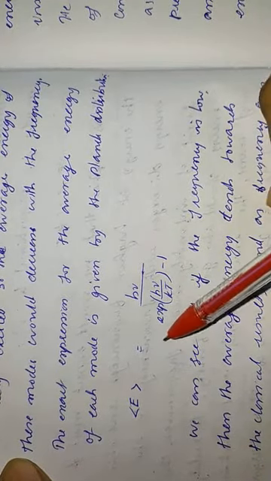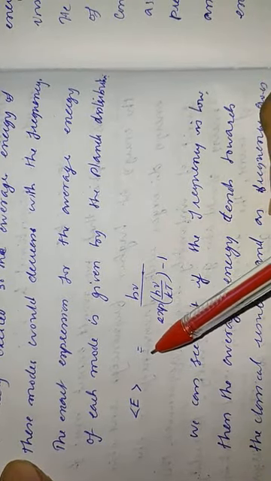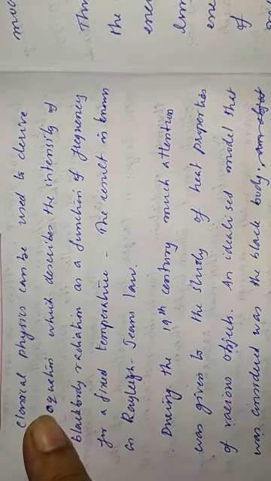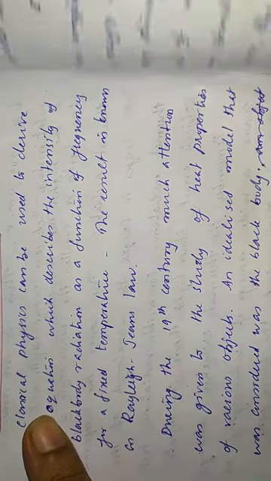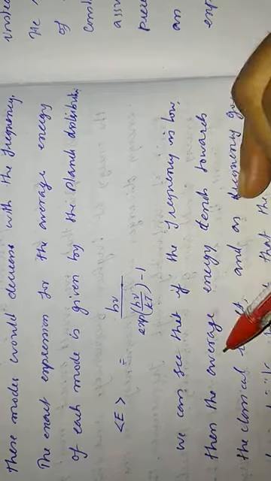So Planck defined a distribution function using the statistical mechanics equation, and the energy distribution function he defined as h nu divided by exponential of h nu by kT minus 1. This is according to Maxwell-Boltzmann statistics.